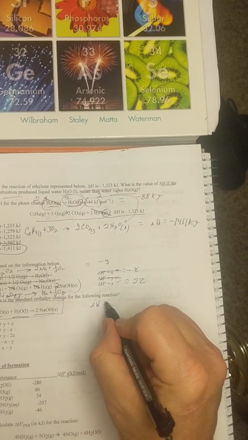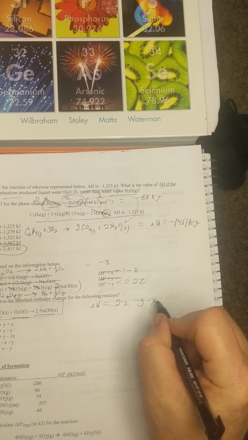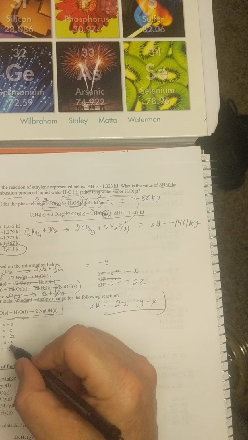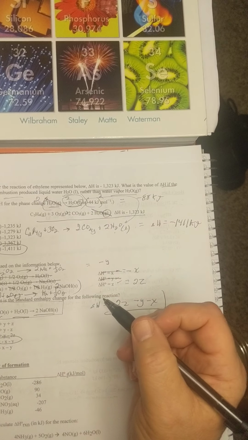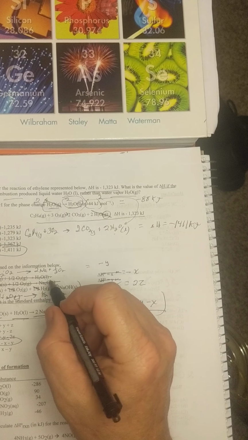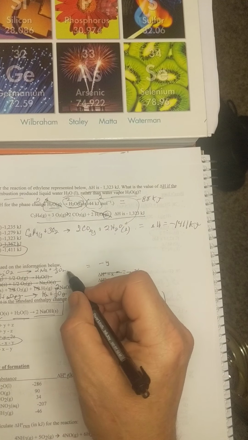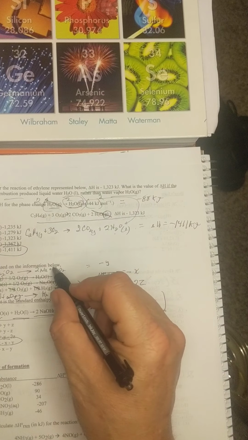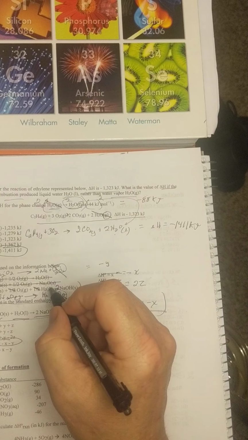The delta H is 2Z minus Y minus X. 2Z minus X minus Y. That'll work. Looks like D. I didn't like that one. What canceled out? Basically everything that should cancel out. 1/2 oxygen plus 1/2 oxygen makes 1.